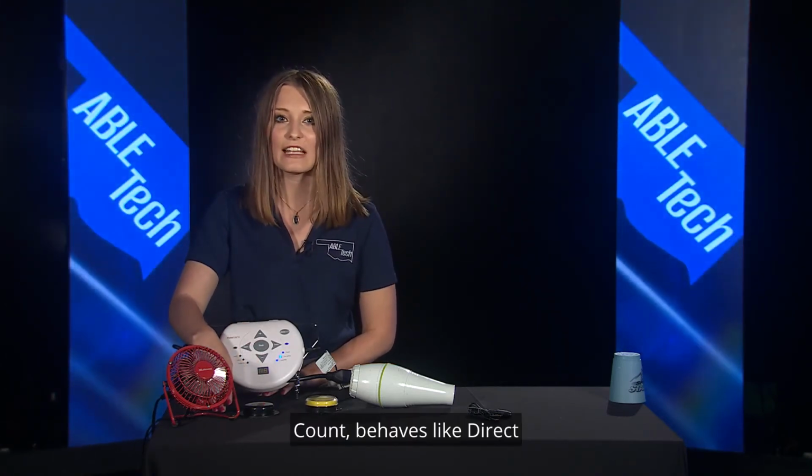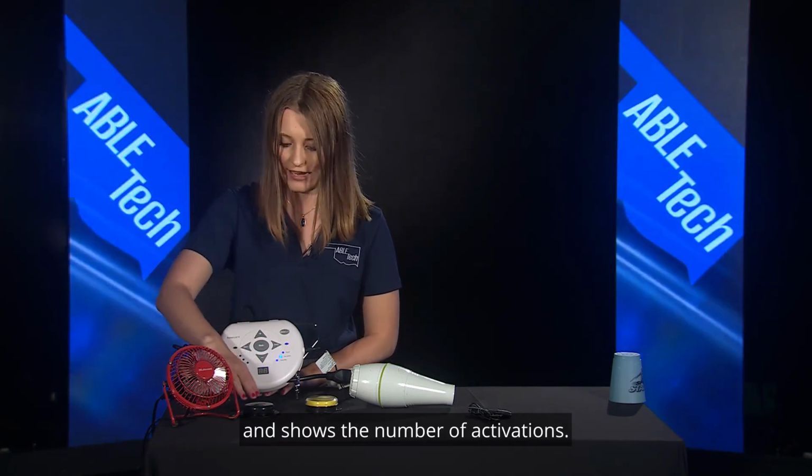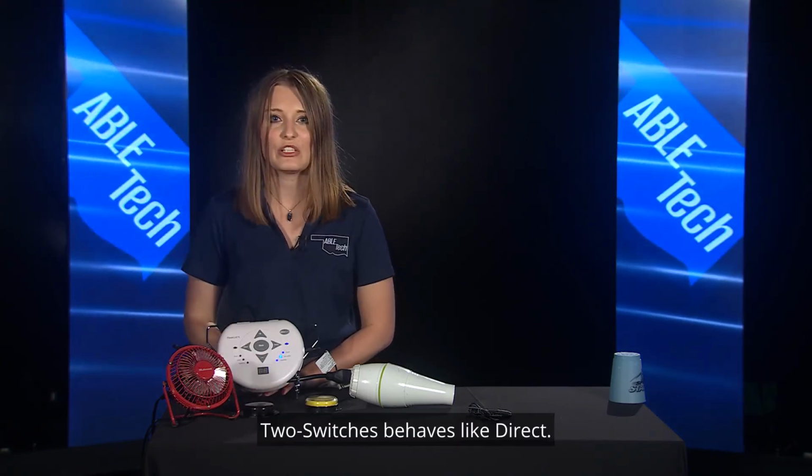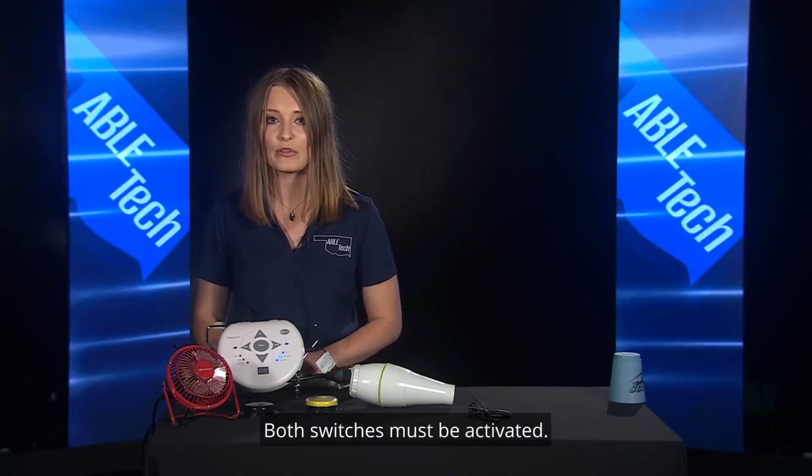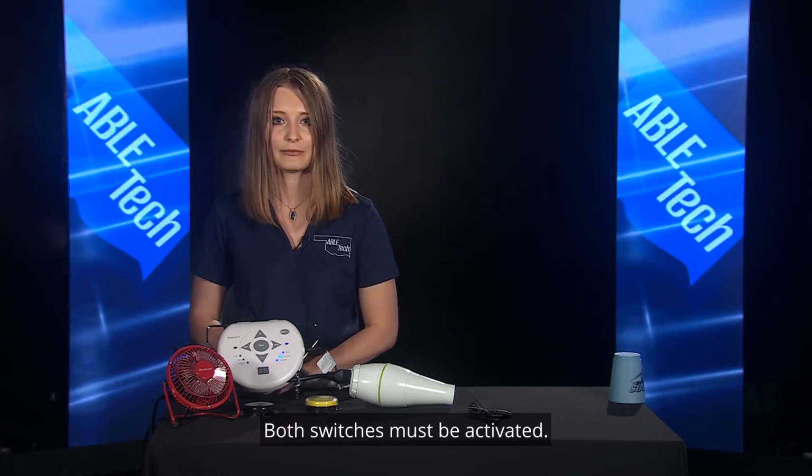Count. Behaves like direct and shows the number of activations. Two switches behaves like direct. Both switches must be activated.